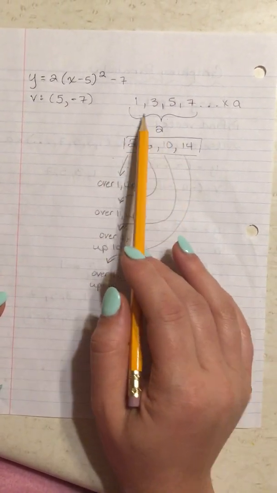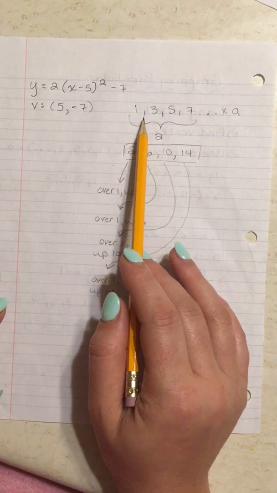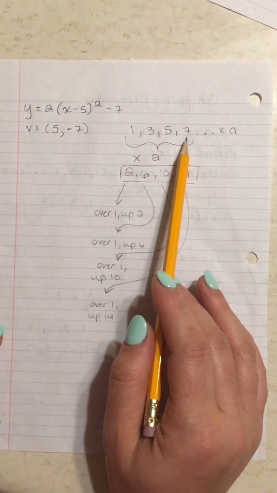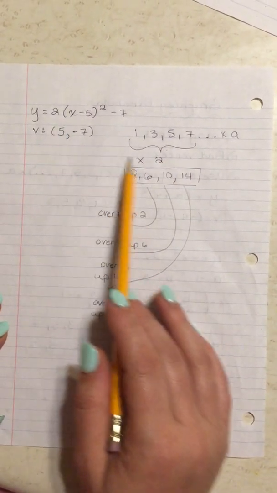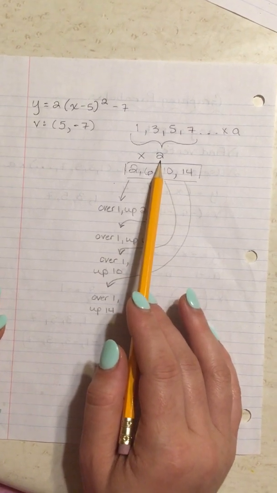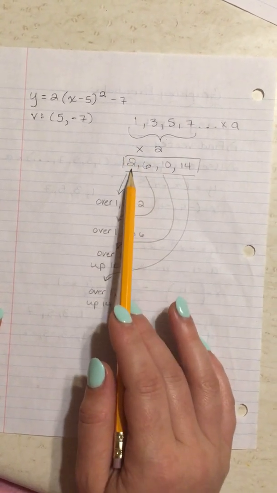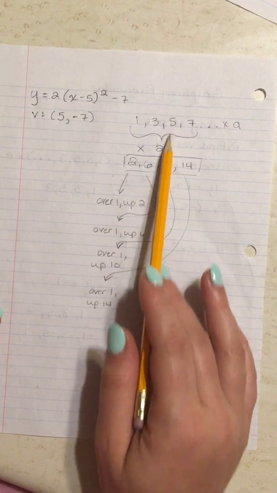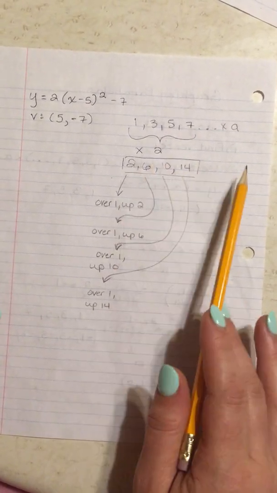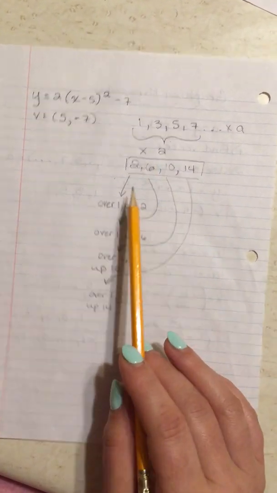And then we know we're still doing our step pattern, 1, 3, 5, and 7. But this time, because our a is 2, we're multiplying everything by 2. So now our step pattern is going to be 2, 6, 10, 14, and so on. All right, so let's look at that.